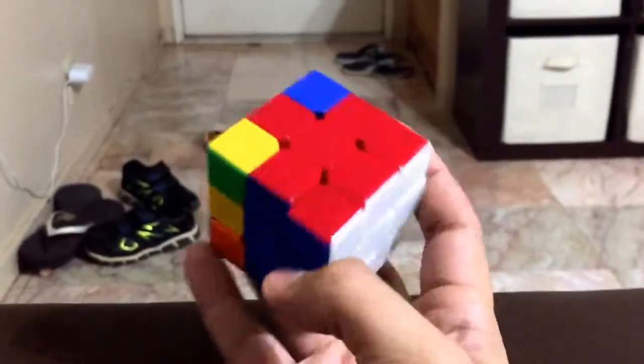I already know in my head it is, because that was the last piece. Let's just verify for your own sanity. See? Look at that. Two layers solved. So now we're going to focus on the top.